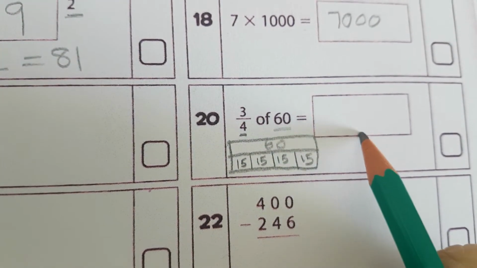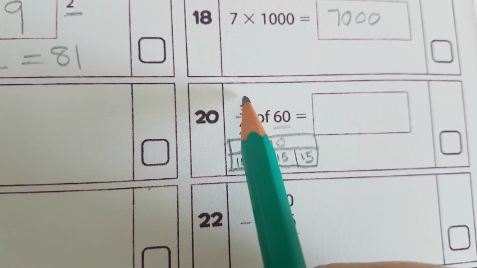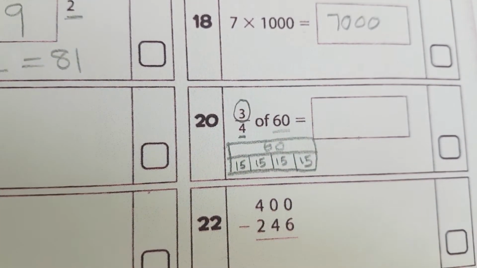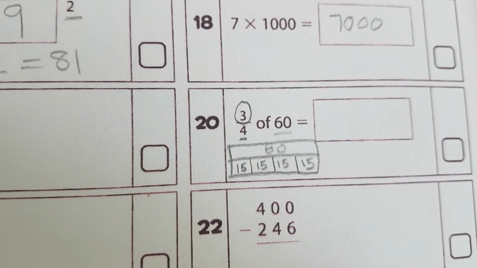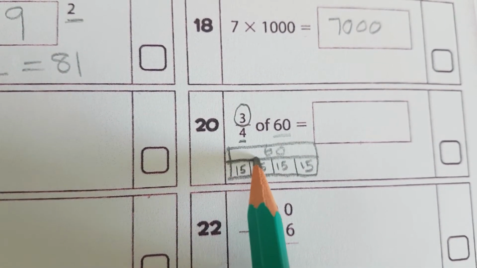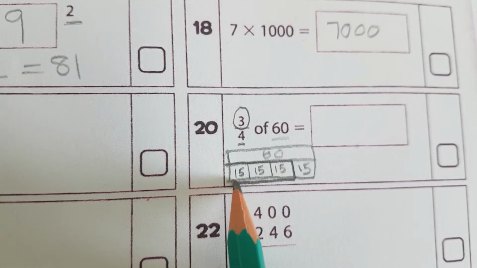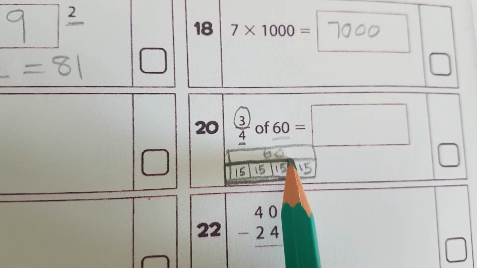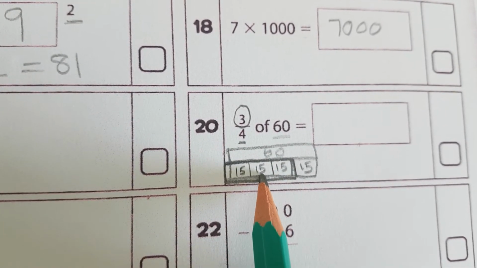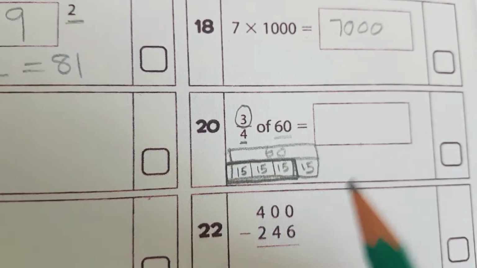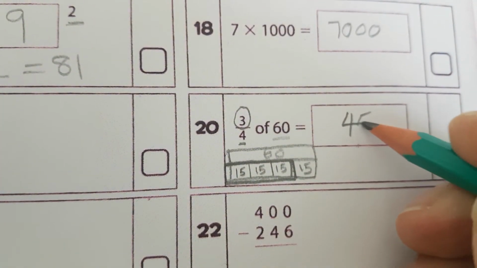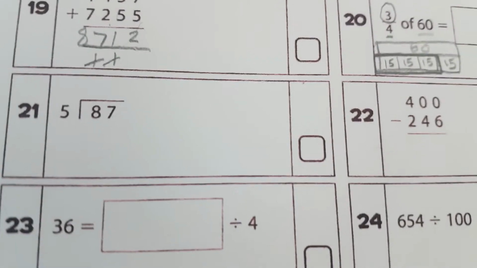Now you might be tempted to write 15 as your answer. You'd be wrong, because we've got to look at this and think there are 3 quarters. So I actually want 3 quarters. So I want all of those. So I'm saying 15 plus 15 is 30, plus another 15 is 45. So your answer is 45.